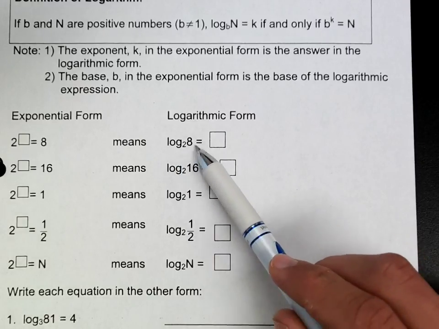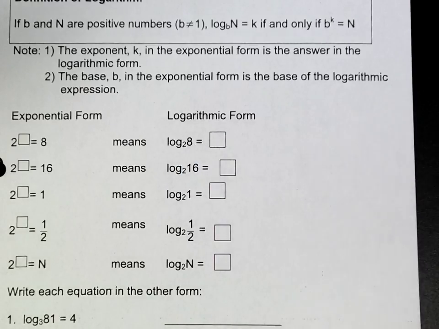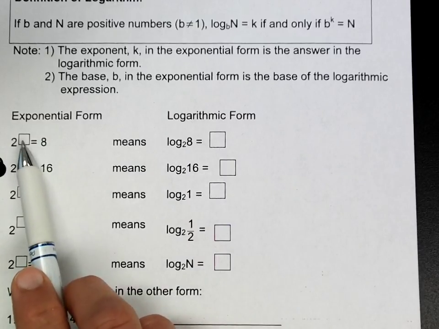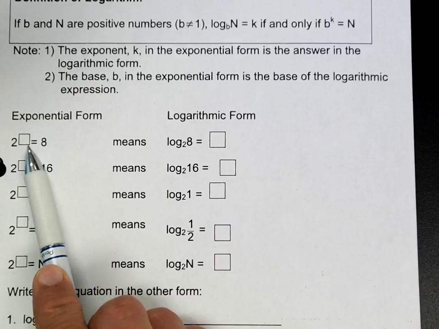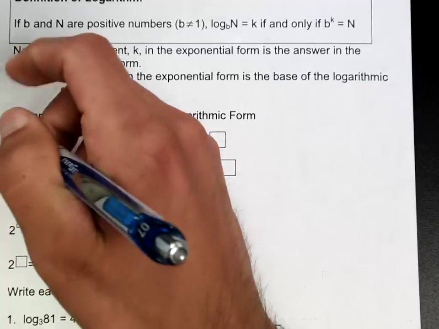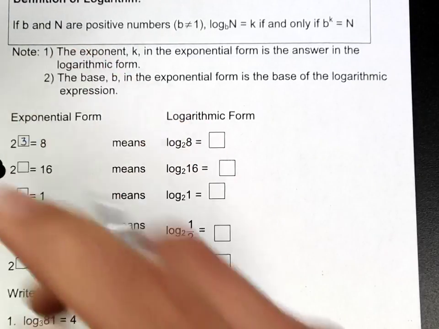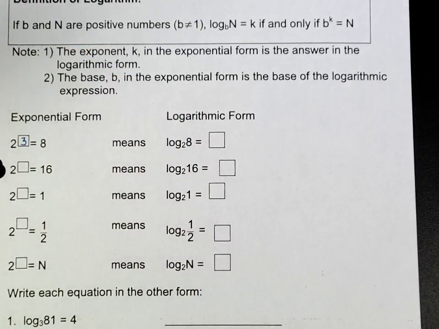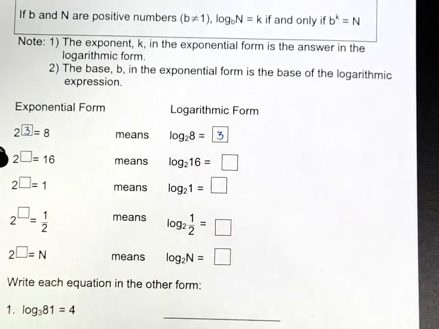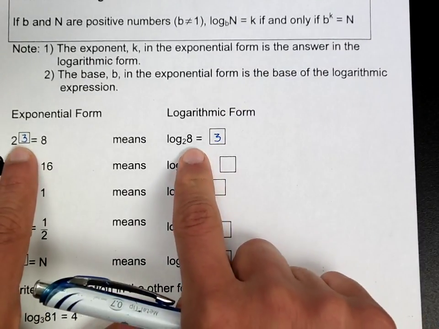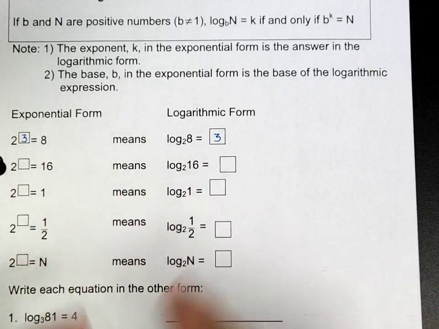So when I see something like log base 2 of 8 is equal to what, I normally struggle with that. But this is the same thing as this: 2 to the what power is 8? Let's see, 2 to the second is 4, 2 to the third is 8. So again, 2 to the third power is 8. Therefore, that power, 3, is the answer for the logarithmic form. These two are exactly the same, just written in a different way.